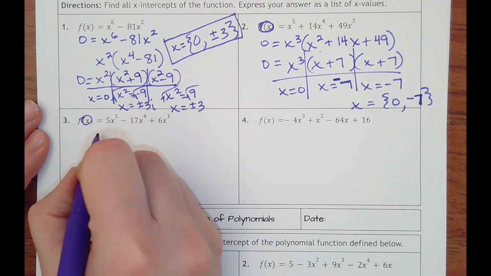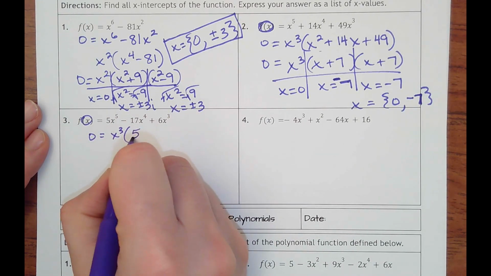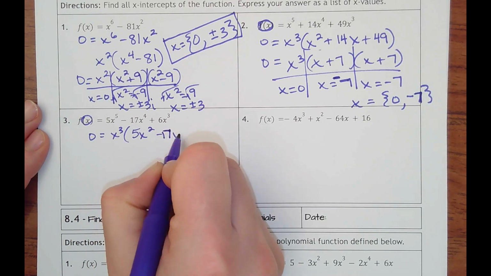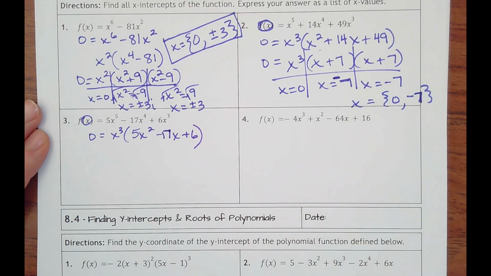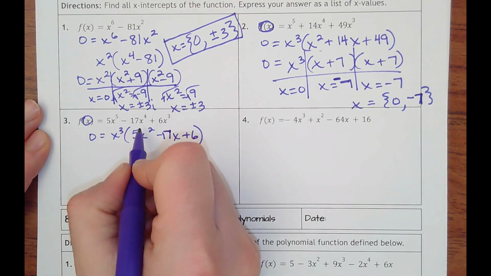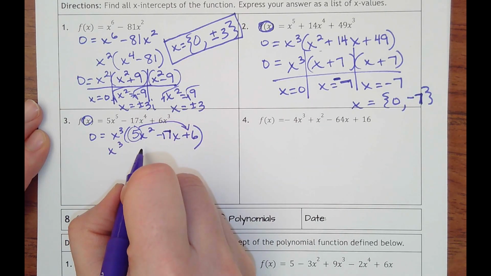All right, number 3. I can take out an x cubed, and that leaves me with 5x squared minus 17x plus 6. Unfortunately, this is a trinomial that requires slide and divide, since I can't factor out the 5. So I'm just going to do the work real quick.